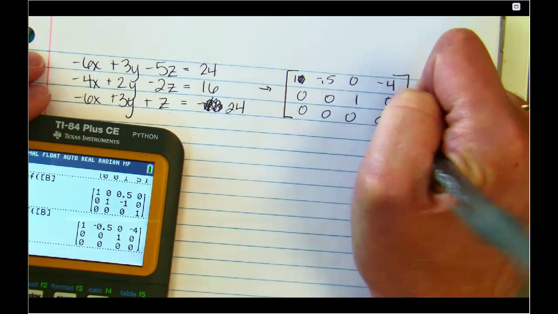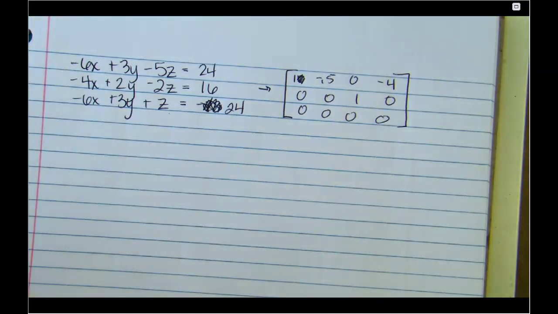This is definitely off pattern. It does not have the ones where you're supposed to have them. So take a look at the bottom row. Is that a false statement? No. 0 equals 0. This one has infinitely many solutions.